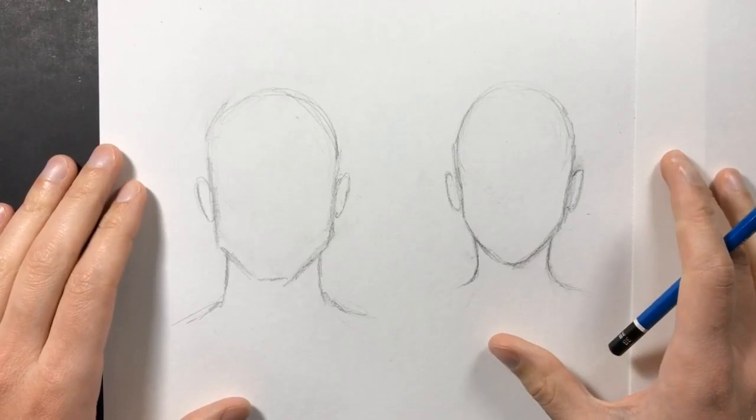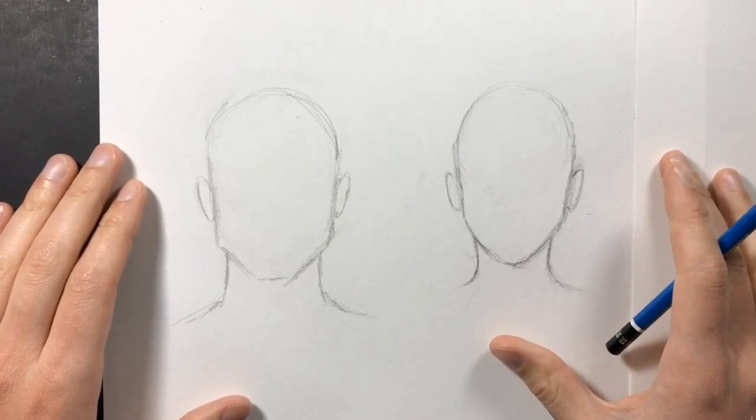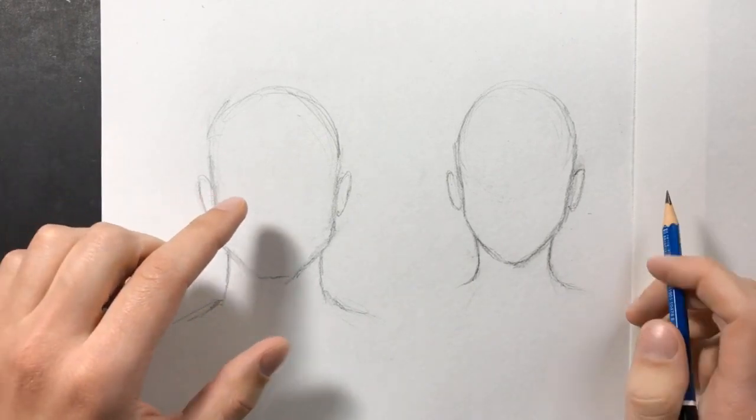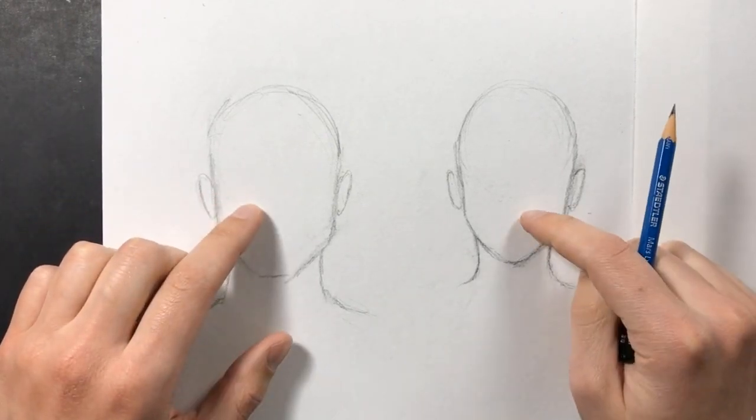Alright, in this lecture, we're going to learn how to draw hair. So we're going to do two examples. We're first going to do an example on a male and then an example on a female.